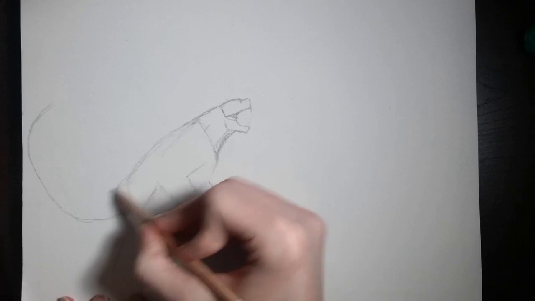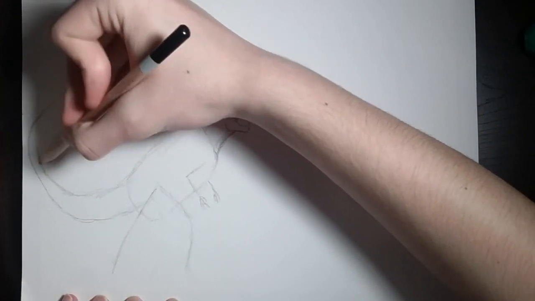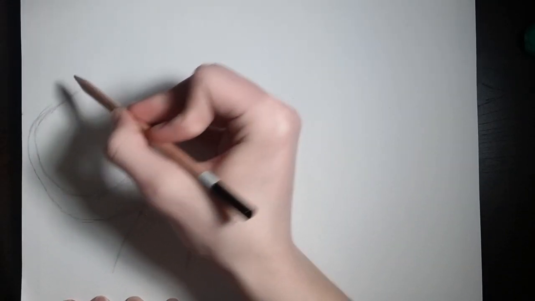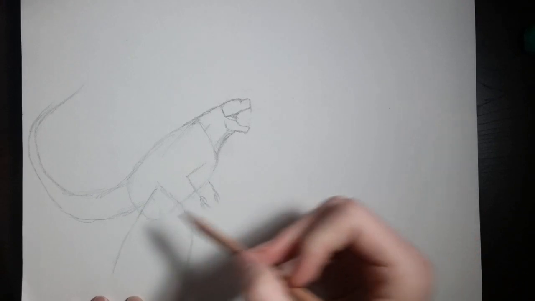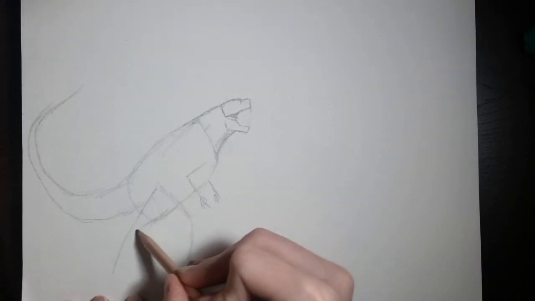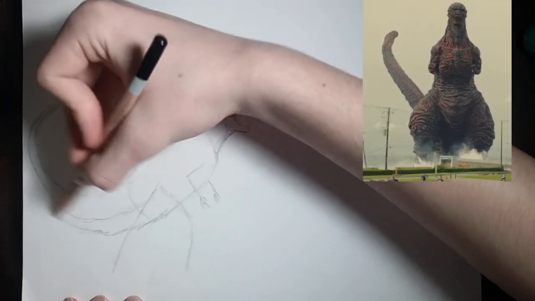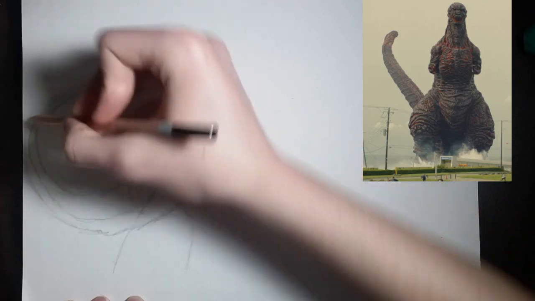I'm going to go ahead and flesh in this tail a little bit. We should make the tail a bit longer. I'm going to make it a bit longer. So you know that Godzilla has an immensely long tail. But I definitely know that the Shin Godzilla has a much longer tail.